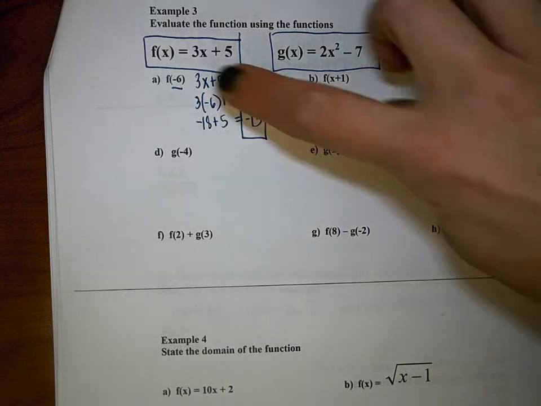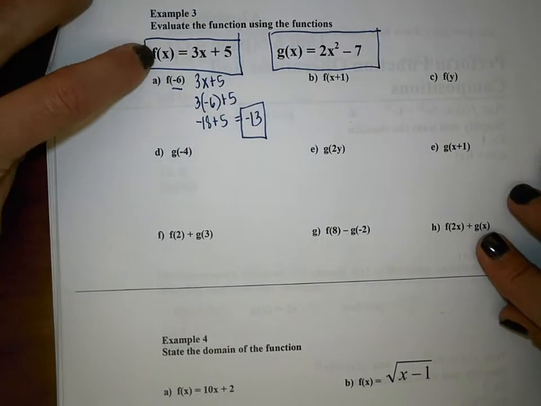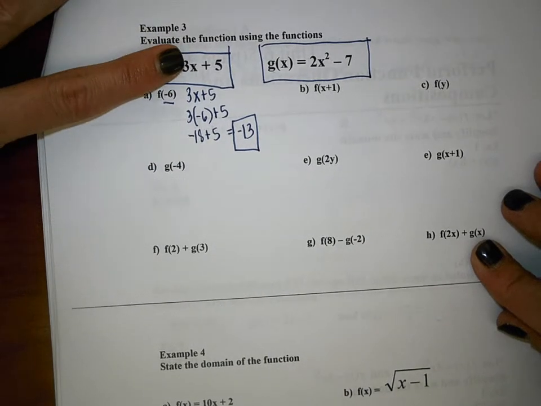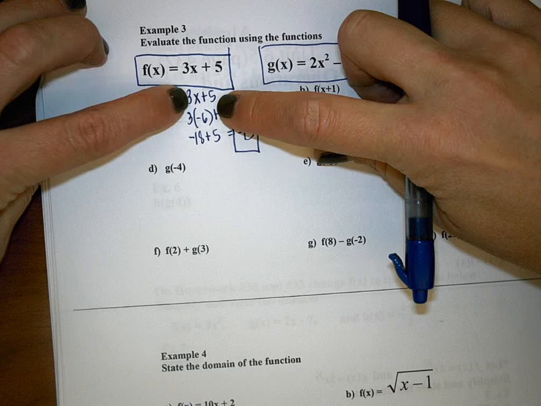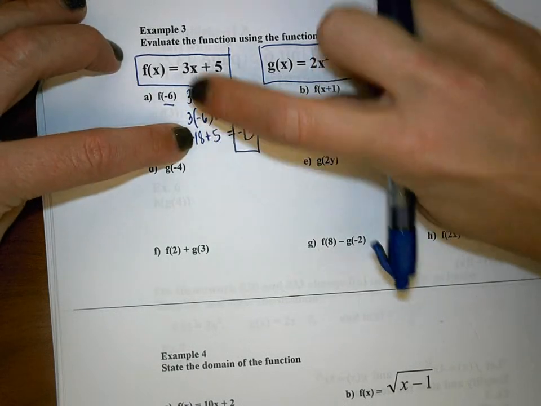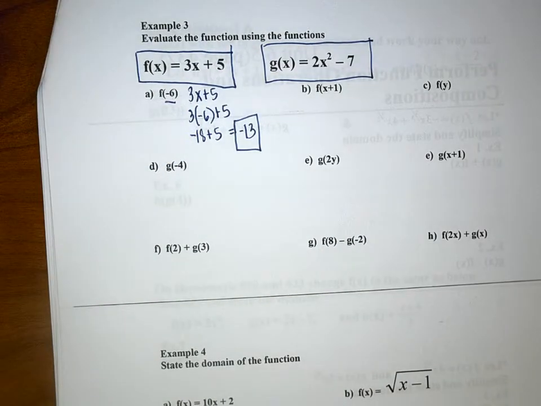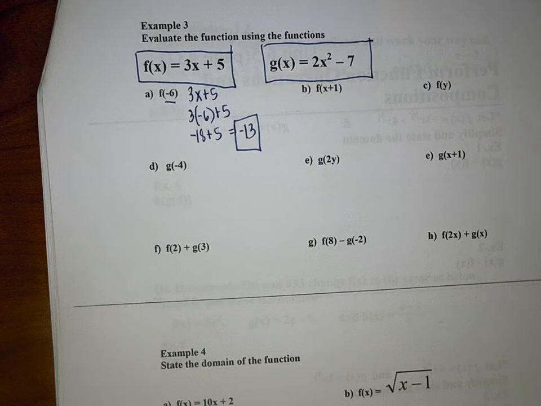Basically this is just telling you this is the f equation. So you're not worrying about this side. The only thing that means anything to you is 3x plus 5, which is what I wrote down. And then you're just substituting in negative 6 for x. So now we're going to the next one.